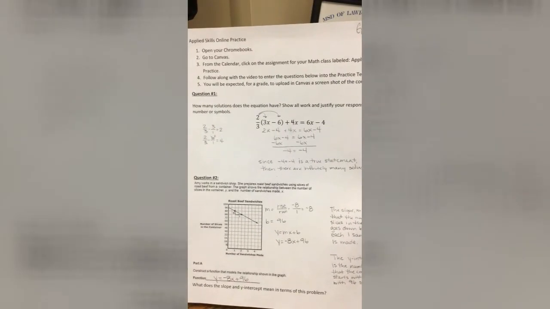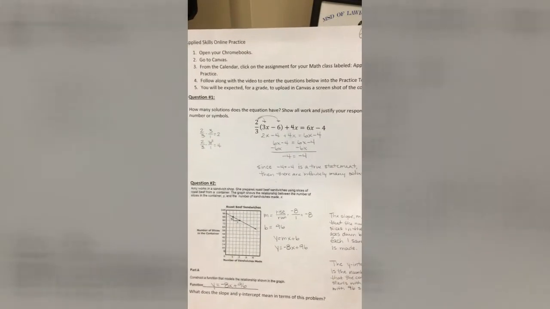You have already been given a paper that has all of the answers, and all we're asking you to do is not do the math, but enter the math that's on your paper into the computer correctly. In order to do so, we need to go over some instructional pieces. First, go to Canvas, and then from the calendar or from your assignments of your math class, you're going to go to the Applied Skills Online Practice.